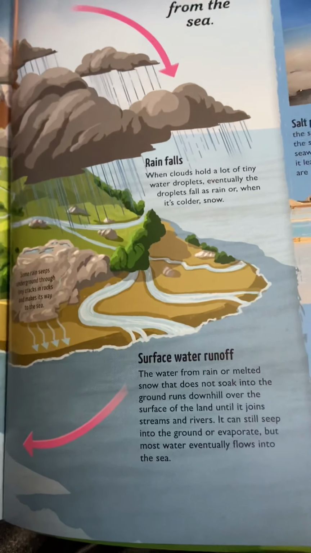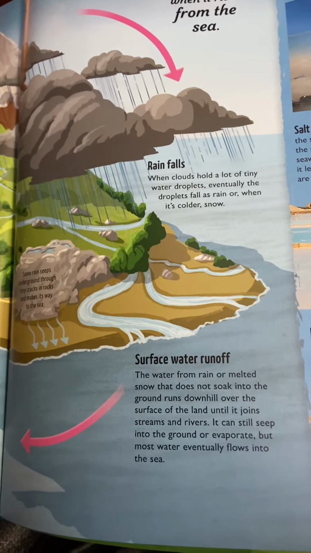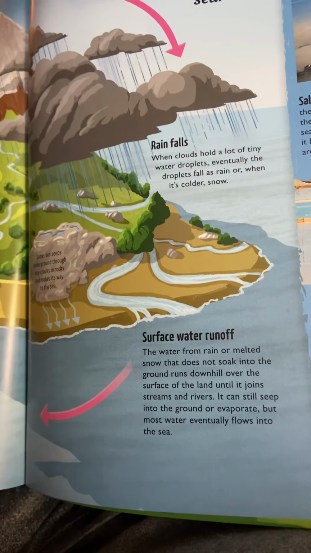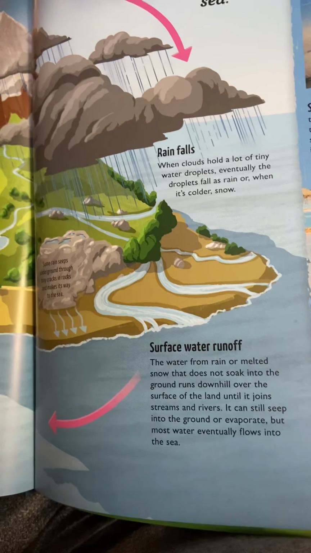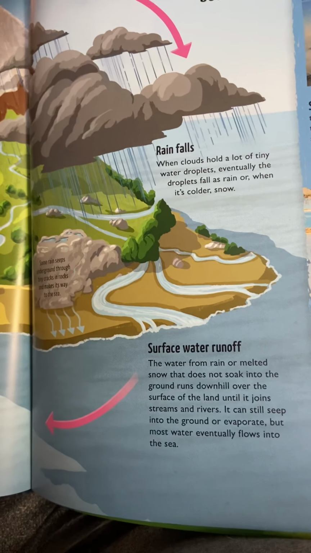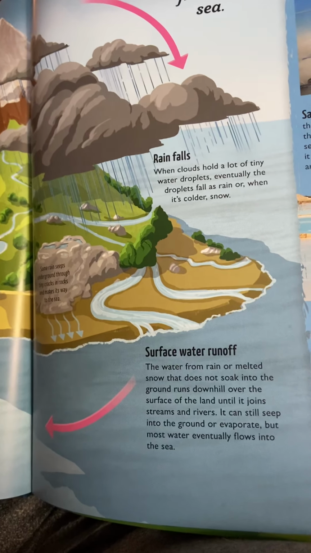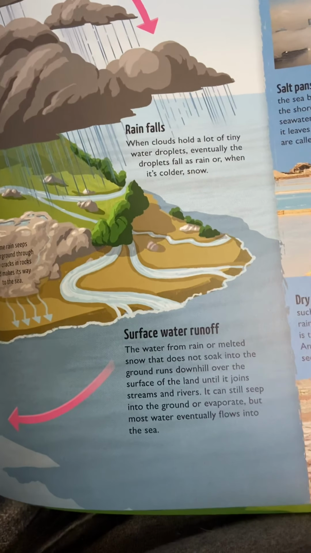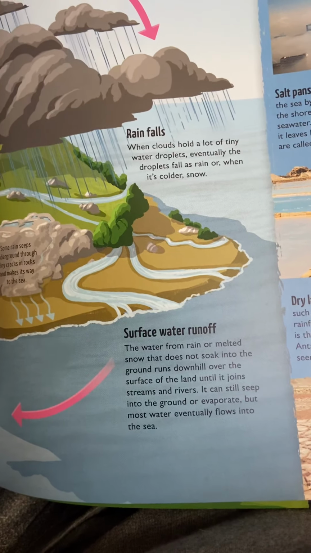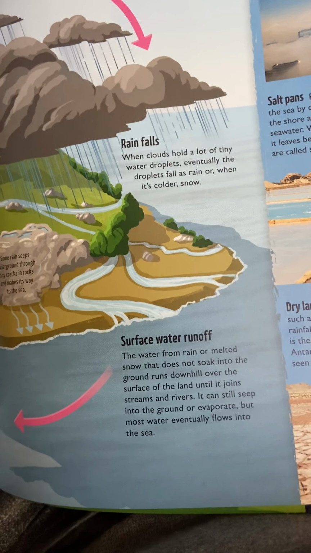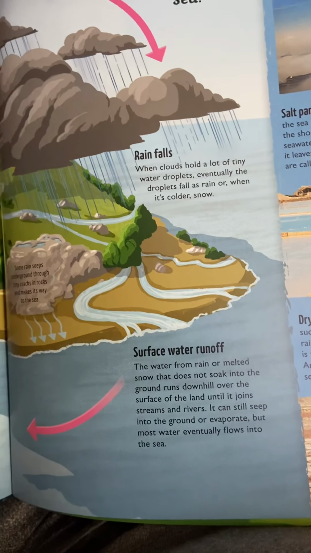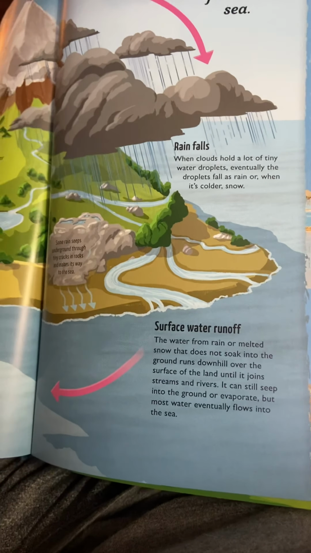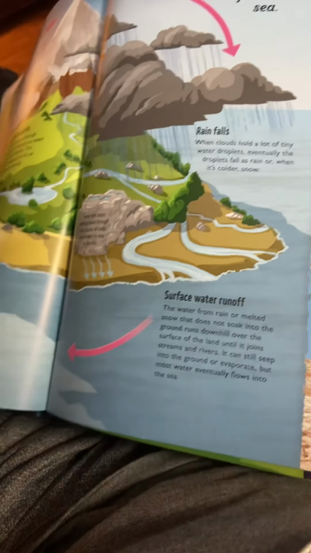The water from rain or melted snow that does not soak into the ground runs downhill over the surface of the land until it joins streams and rivers. It can still seep into the ground, or evaporate, but most water eventually flows into the sea.